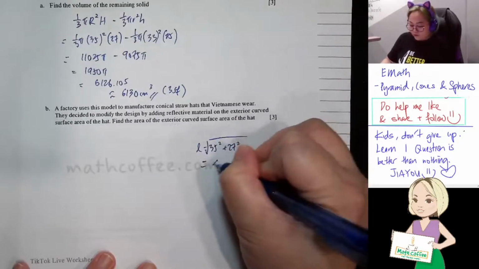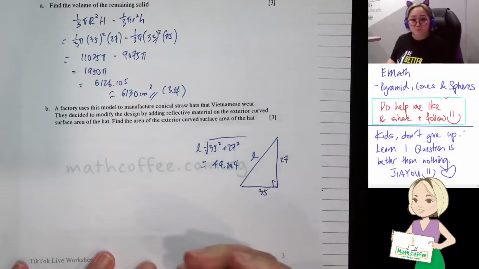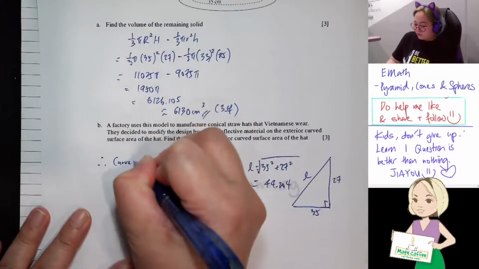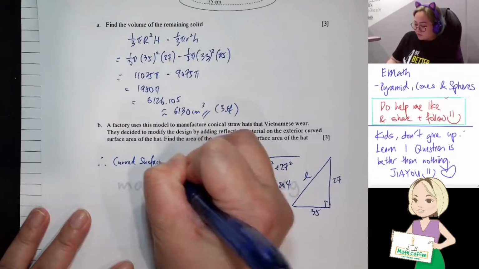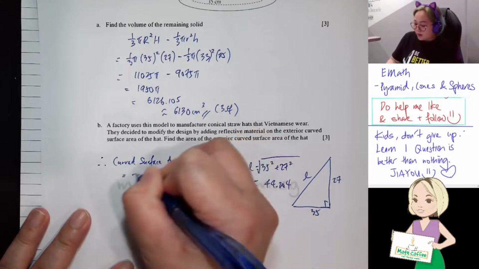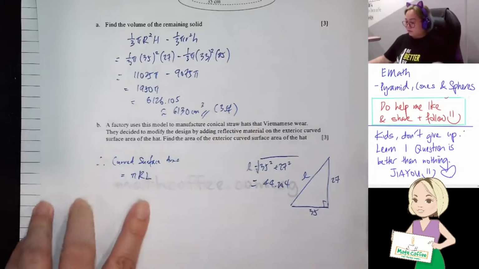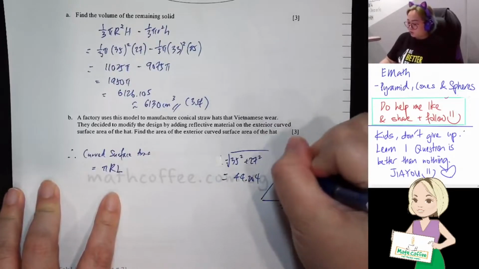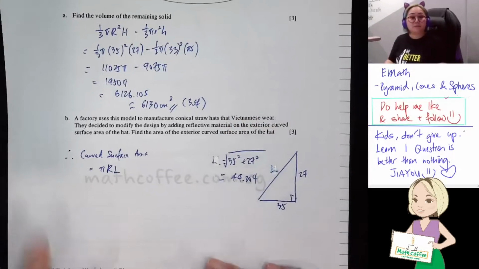So we get 44.204. So this formula for curved surface area, therefore my curved surface area will be pi RL. Because it's the big one, I'll be consistent and use the big capital letter.